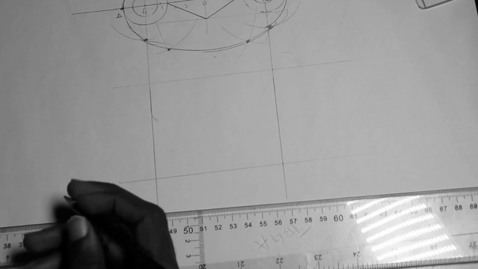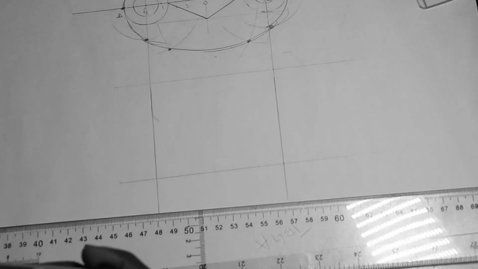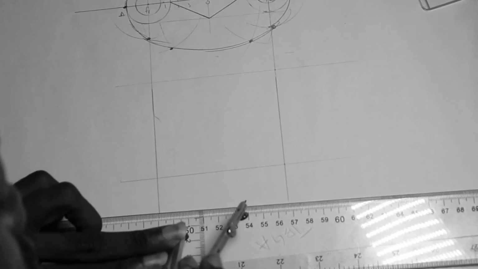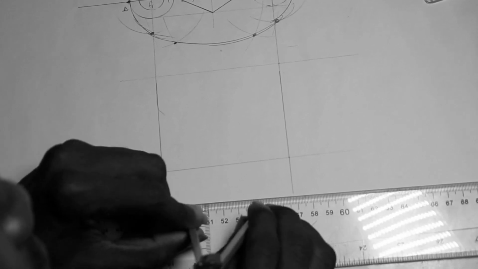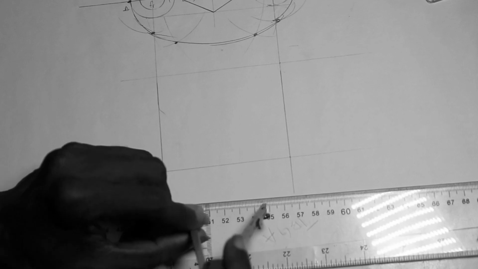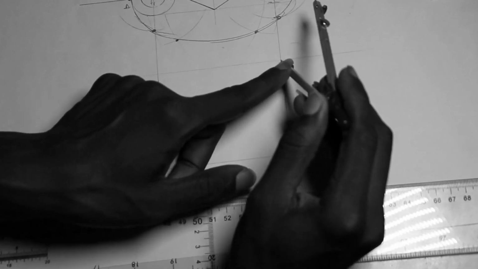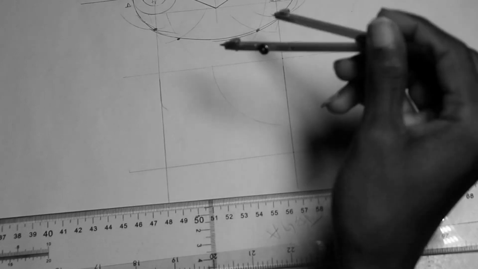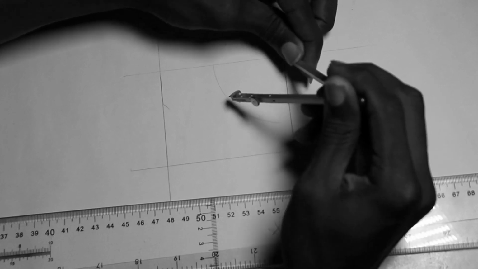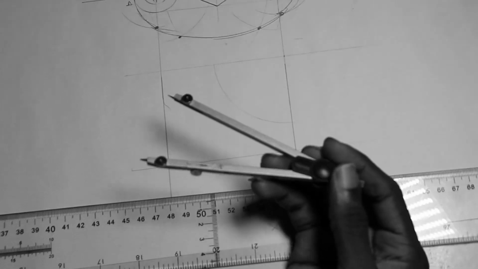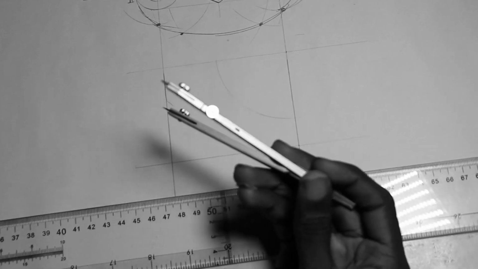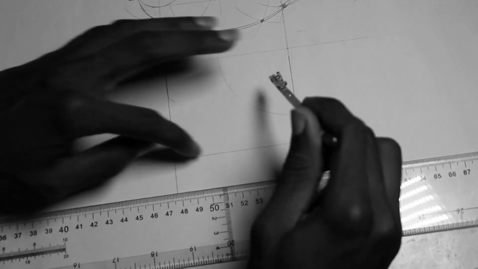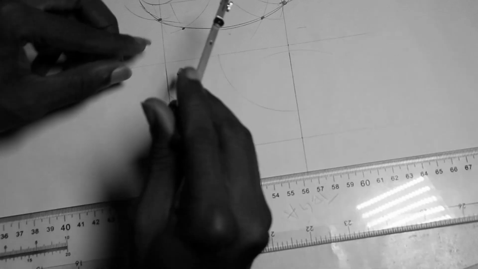So I pick my compass. They told me from here radius 50, so I measure 50. That's 5 centimeters. Put at this junction, then cut wherever it touches. Then for the other radius, you have to bisect here, just extend to any point.